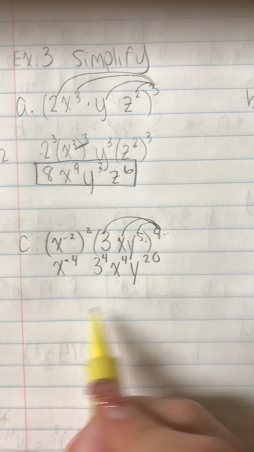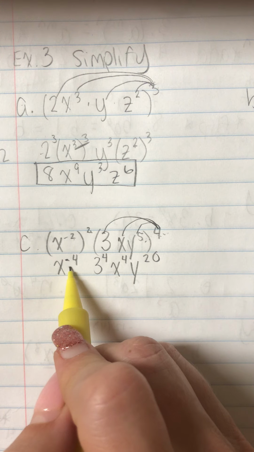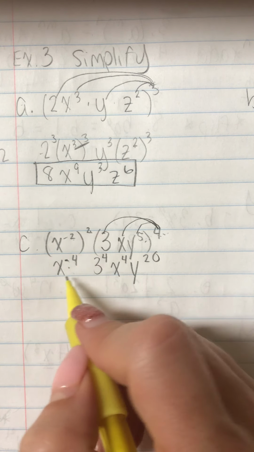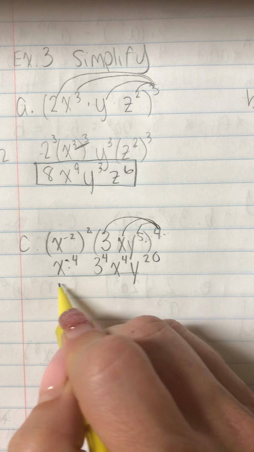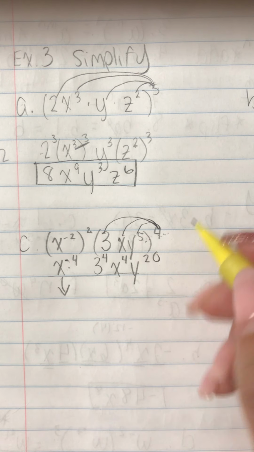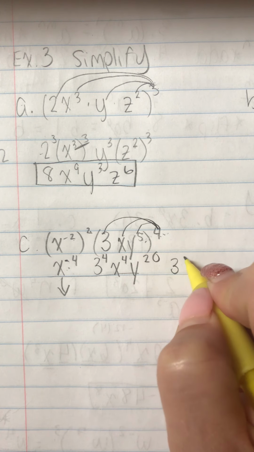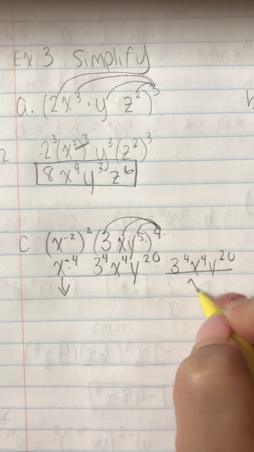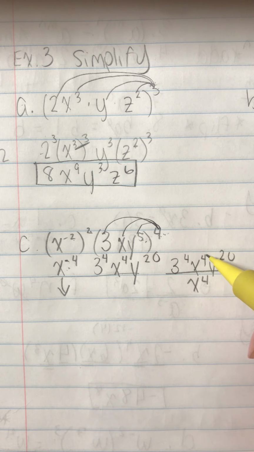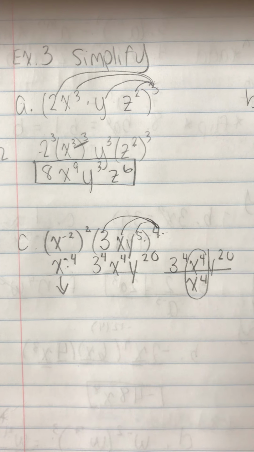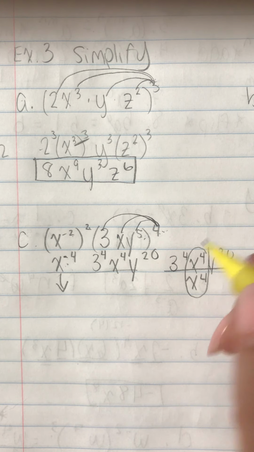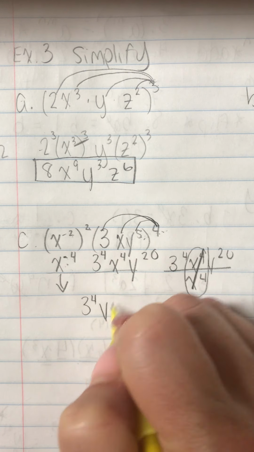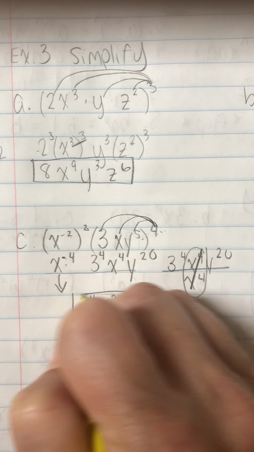Okay. What's wrong with this? It's negative. How do I make it positive? I drop it to the bottom. So I would now have 3 to the 4th, x to the 4th, y to the 20th over x to the 4th. What do you know about these x's? If I subtract them, what's 4 minus 4? 0. Goodbye. Final answer, 3 to the 4th, y to the 20th.